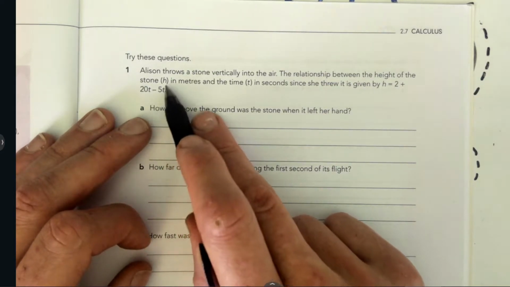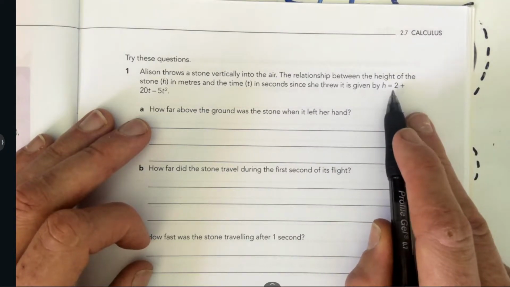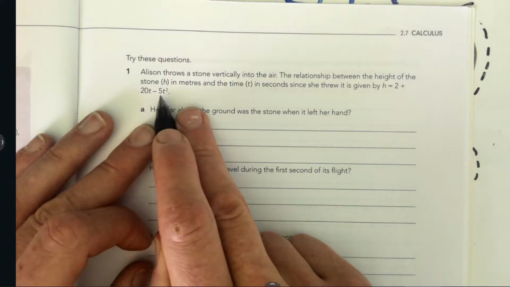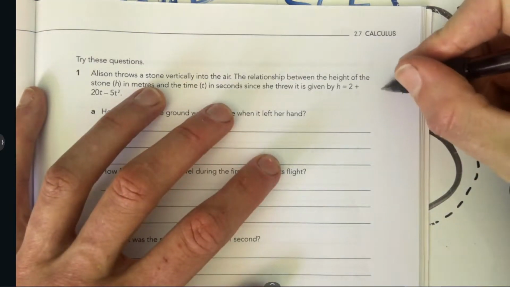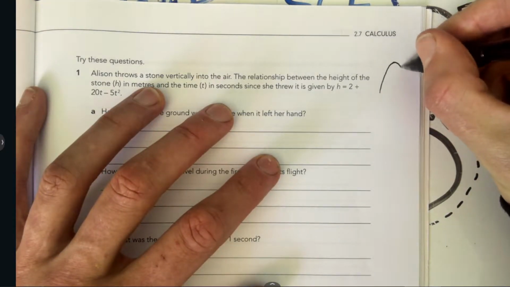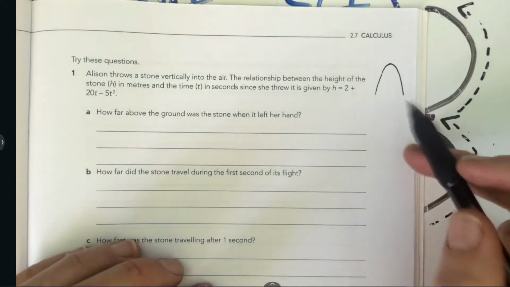So the first thing I like to do is look at what the picture is going to look like. What's the highest power? 20t minus 5t squared. So it's a negative parabola. So our model is going to look like this. I just like to have an idea of what I'm looking at.